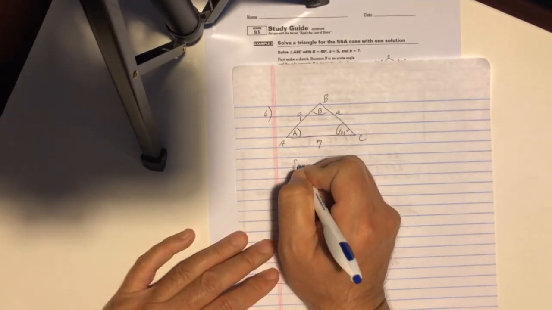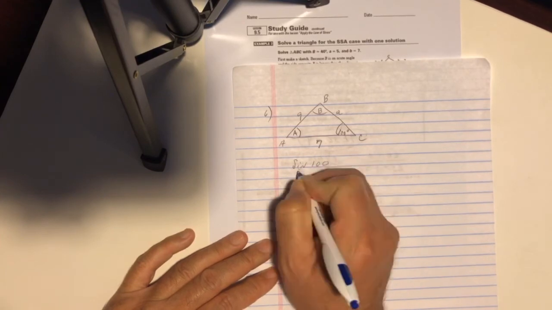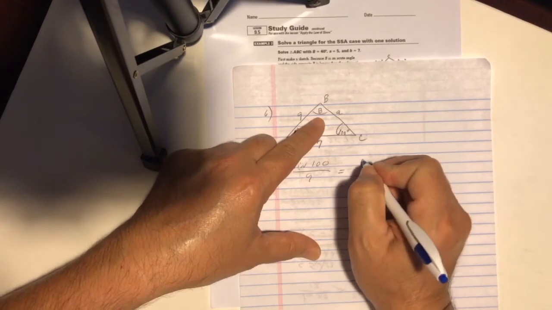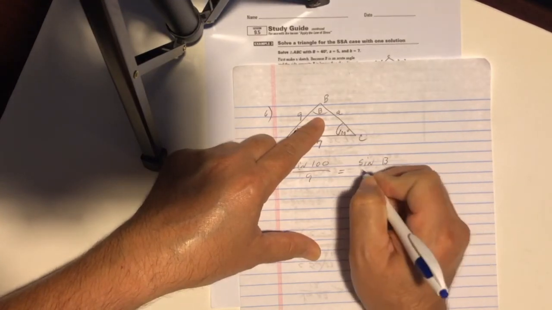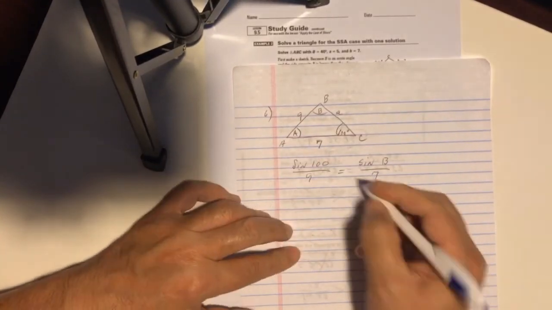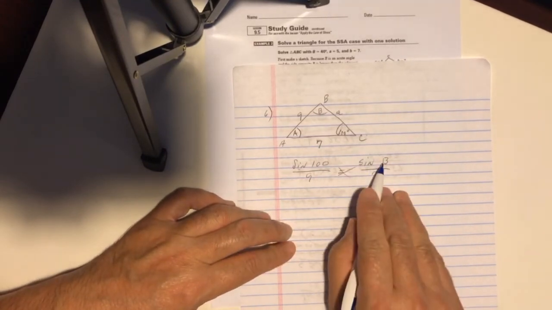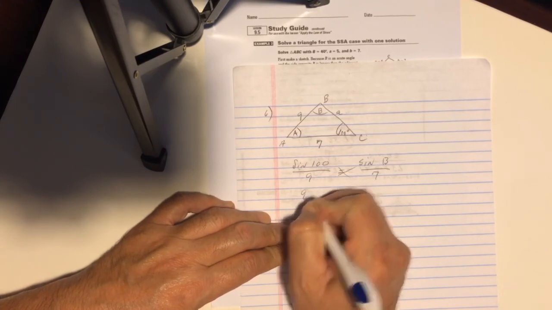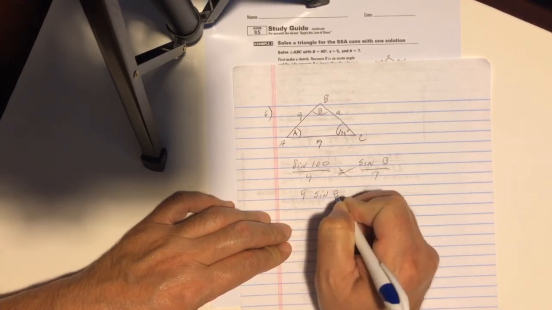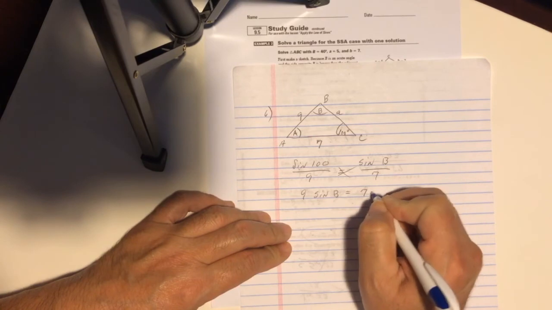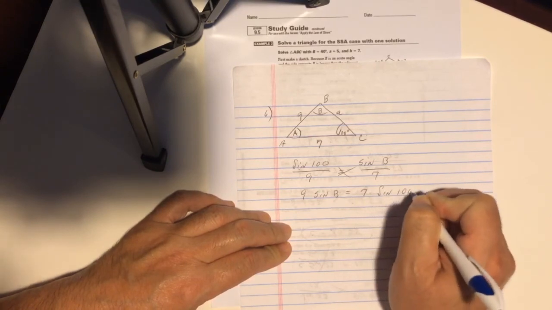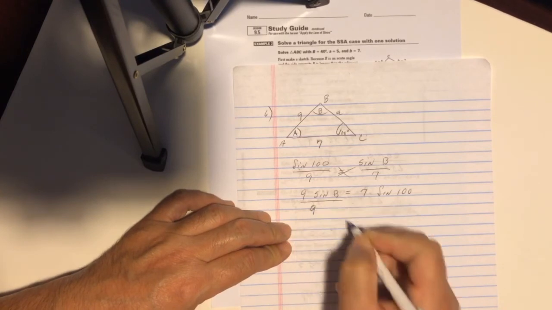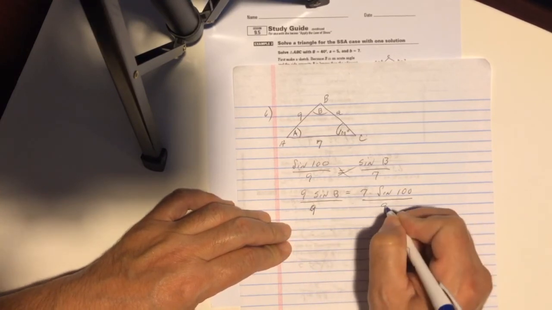The sine law is sine of 100 divided by 9 equals the sine of B over 7. Then I'm going to cross multiply. Remember, I'm looking for an angle here, not a side. So this is going to give me 9 times the sine of B is equal to 7 times the sine of 100, and divide by 9.